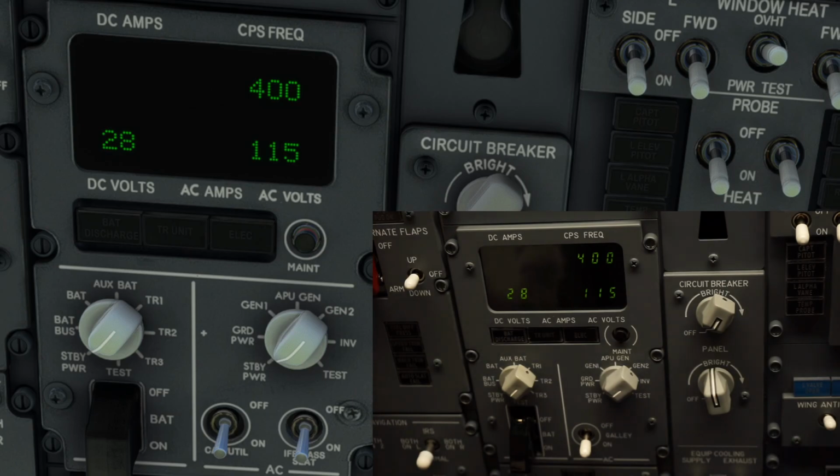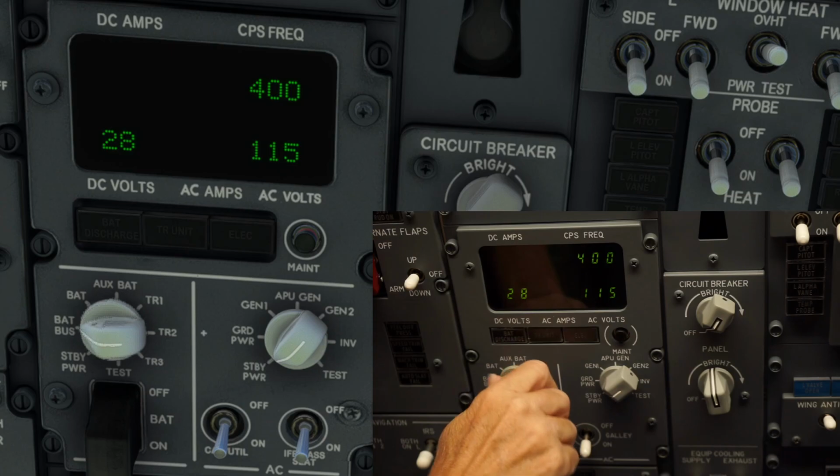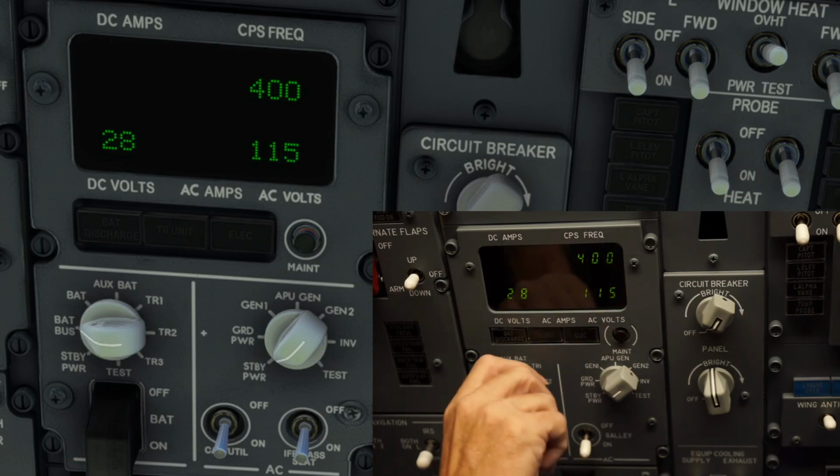So I have the AC/DC panel up here, and you can see the PMDG aircraft, and you can see me down on the right. We're going to start with the DC panel. We're on standby power. We're going to go to battery bus. Nothing's going to change, but you'll see the selected dial will actually move. And we come up to bat.